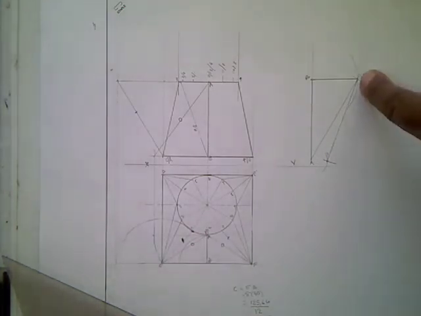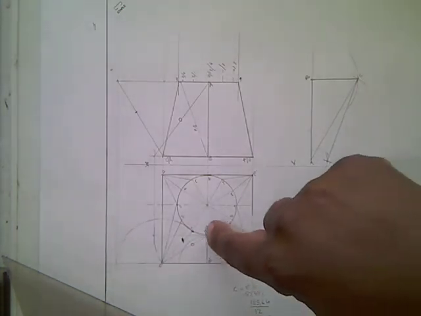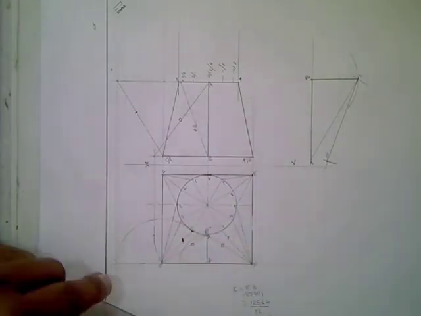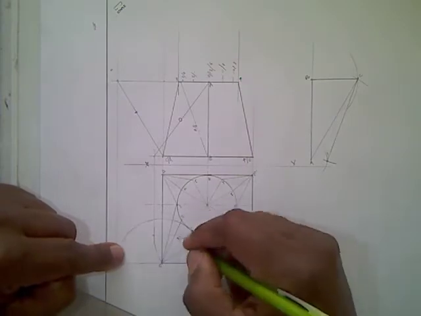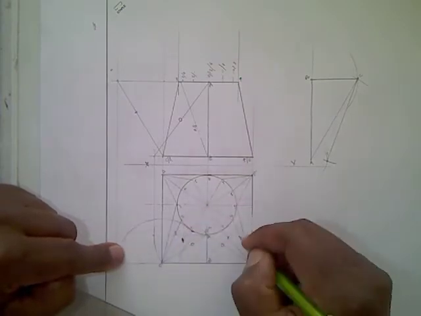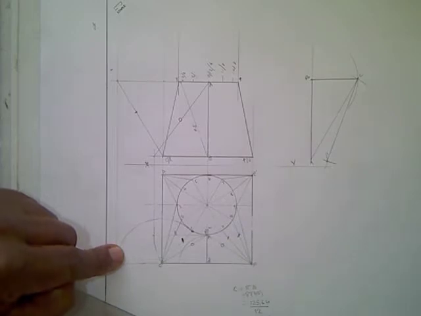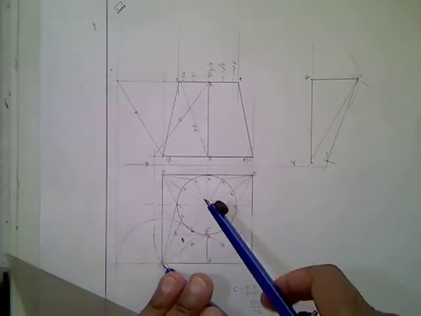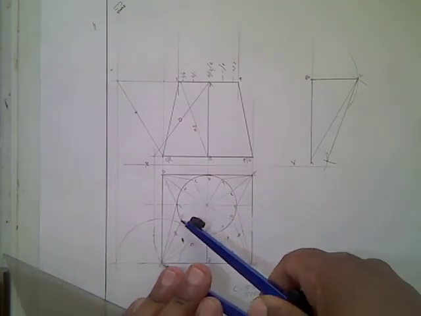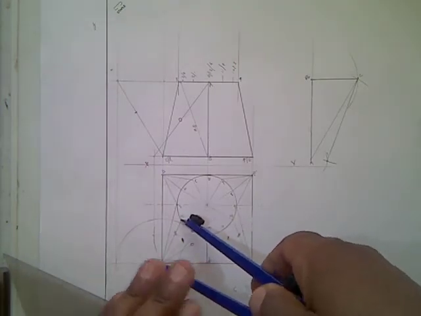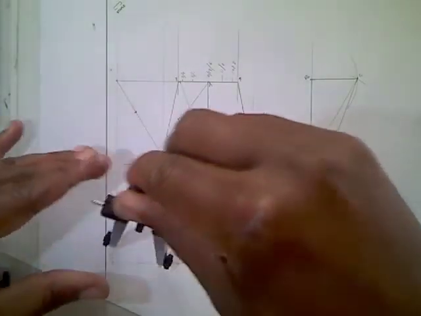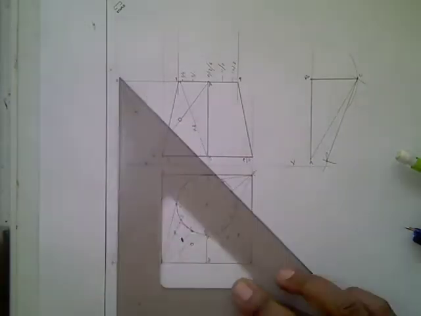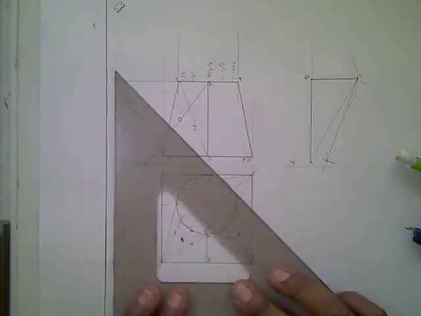I move to 2, and from C I move to 2. Now C to 2, this true length, I'll do this. It will be the same as that true length. From C to 2. Let's check this one, C to 2. This one, when I rotate it, it's there. And then I transfer it.